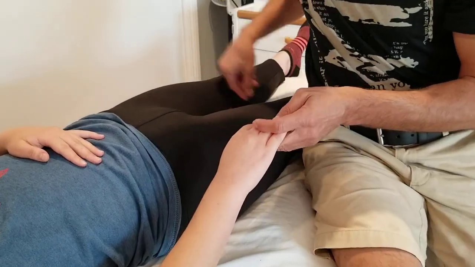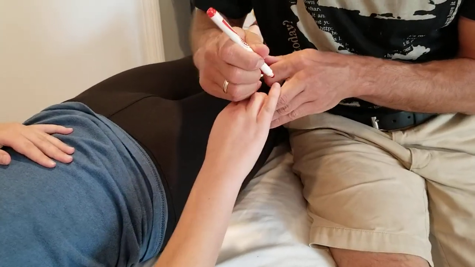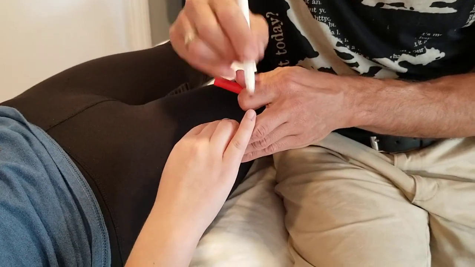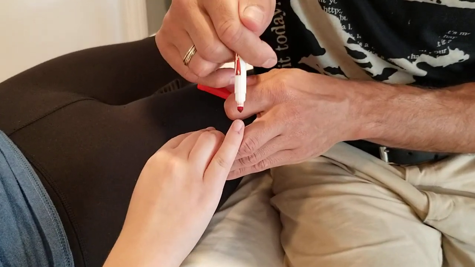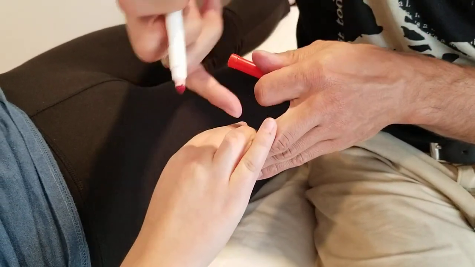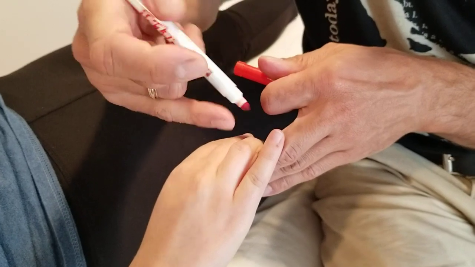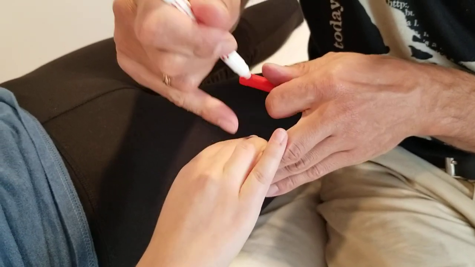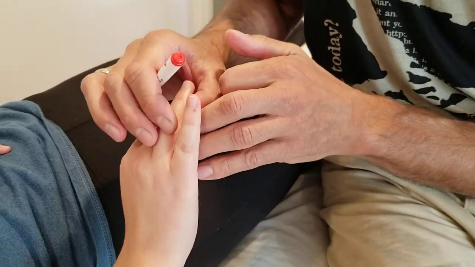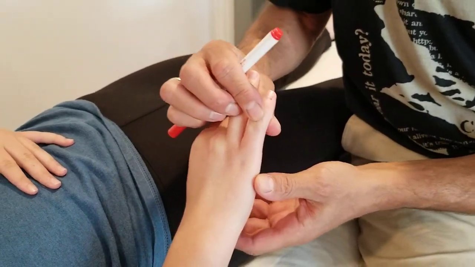In fact, I'm going to use this little washable crayon to put a dot. You can argue it's about 0.1 tun from the corner of the nail if we were to have two lines that are creating like a 90-degree angle. That would be where those two lines meet. Small intestine 1.